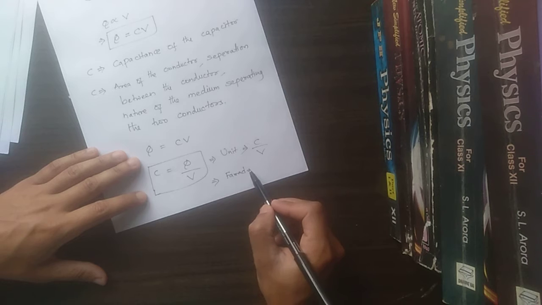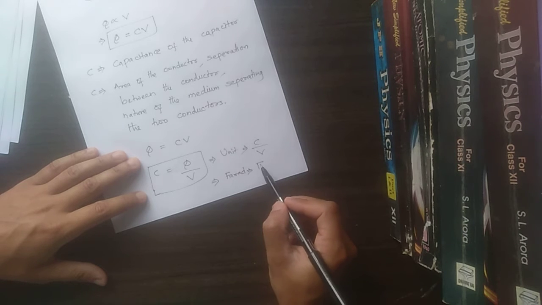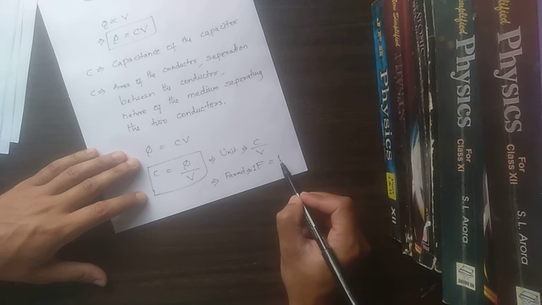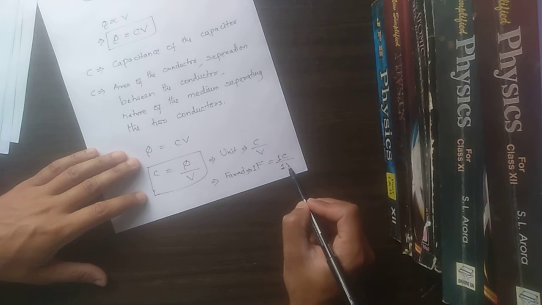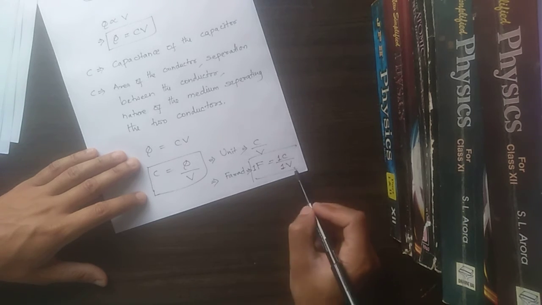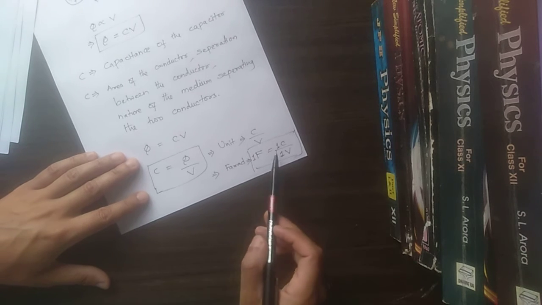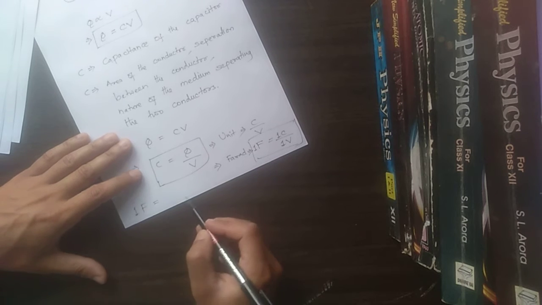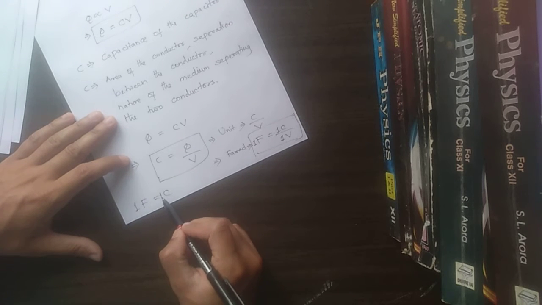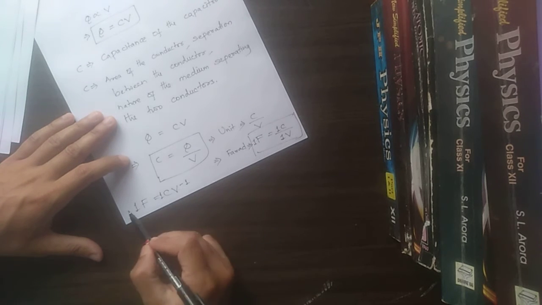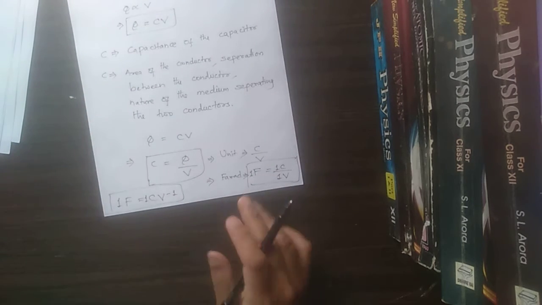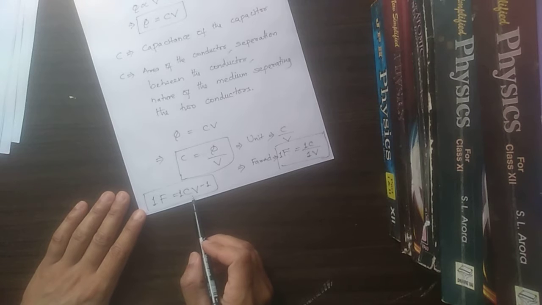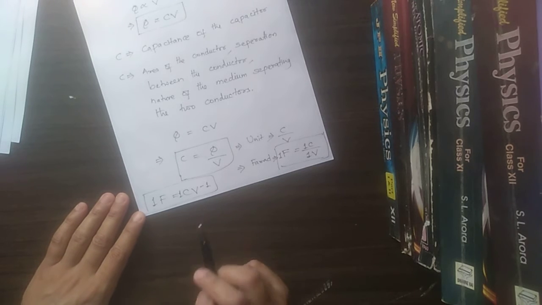And farad is denoted as capital F. So 1 farad is 1 coulomb divided by 1 volt, or 1 farad can also be written as 1 coulomb volt inverse. So the unit of capacitance is farad, and 1 farad is coulomb volt inverse.